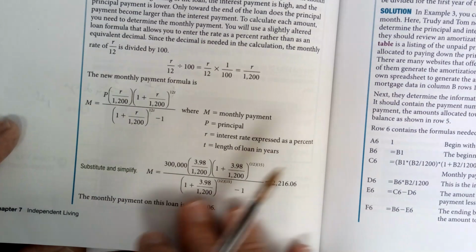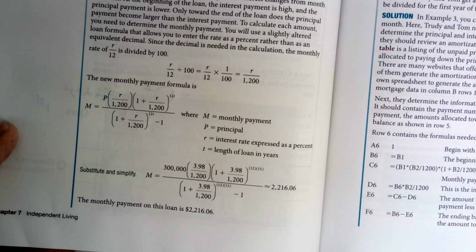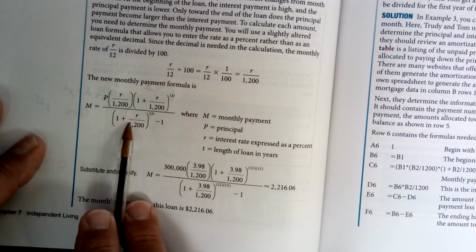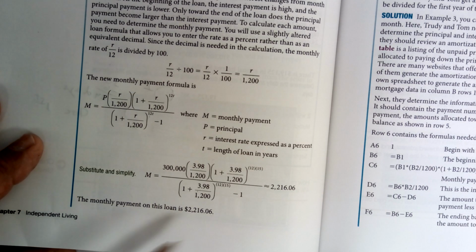All right, let's look at example 3. Now let's see what's going on here. It says you got to figure out your monthly payment, just like we did on the example today on the bell work. There's your monthly payment. Okay, there's the monthly payment.